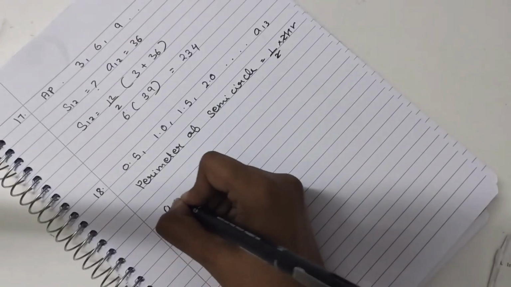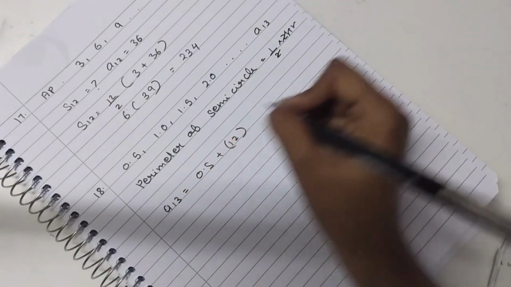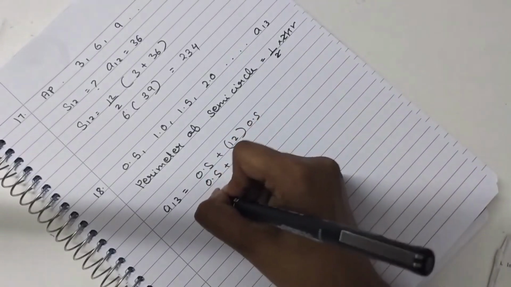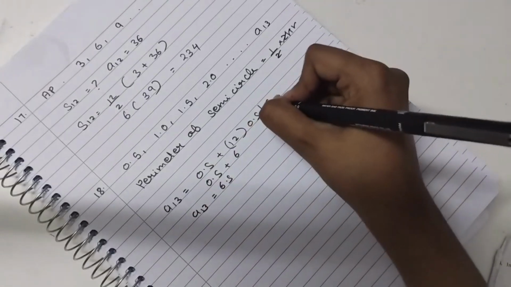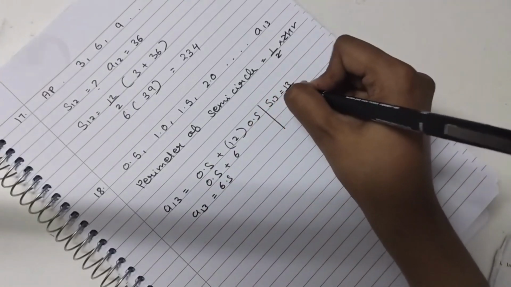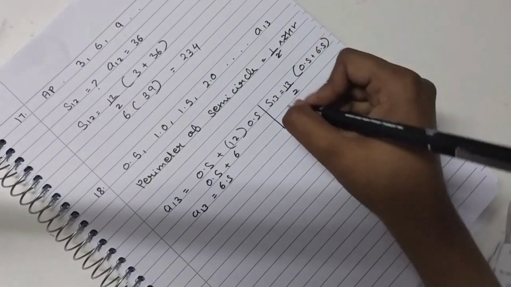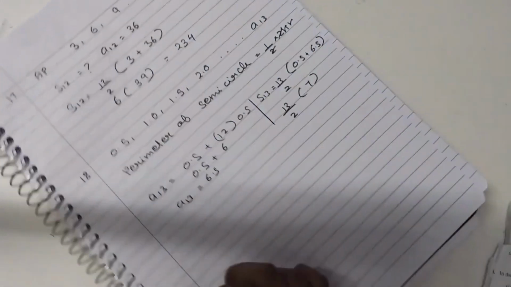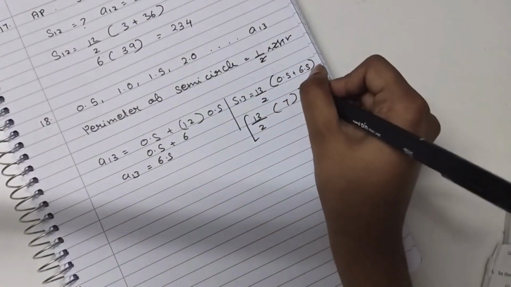So first, a13 is equal to 0.5 plus 12 times 0.5. So 0.5 plus 6 is equal to 6.5. And next we need to find the value of S13. S13 is equal to 13 divided by 2 times (a, which is 0.5, plus 6.5). So 13 divided by 2 times 7. So we're going to keep this as such.